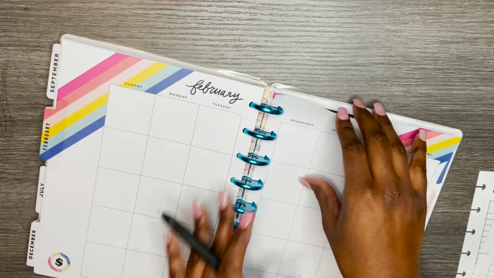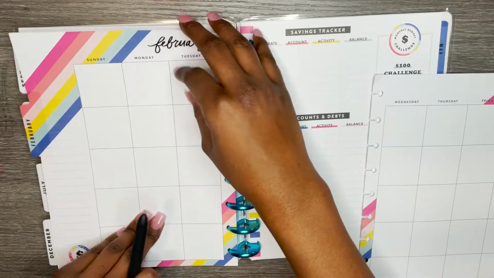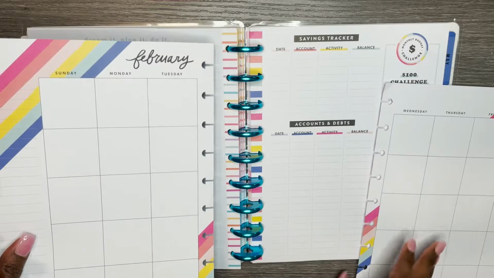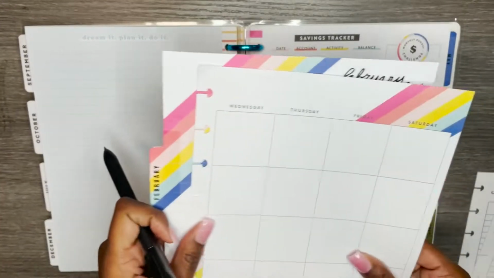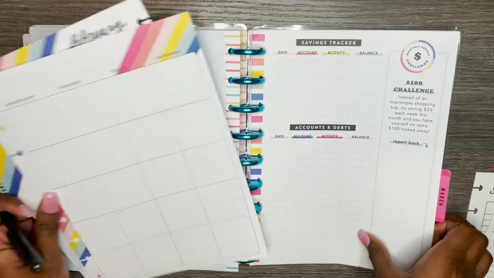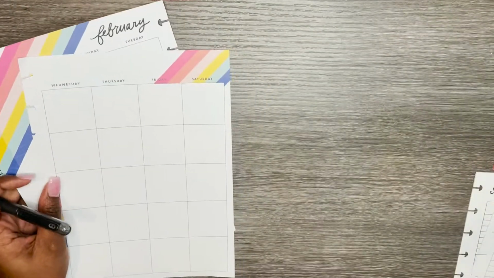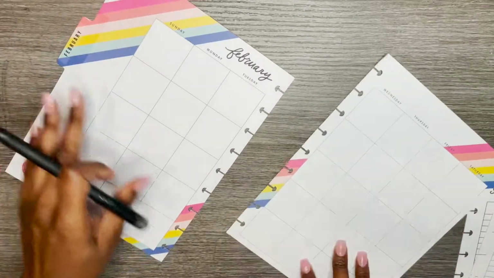Actually, I'm going to pull these pages out. These pages will actually end up in my catch-all planner. So month to month, I will take out January and put it in here. And then I'm going to take out all the February pages and put it in my catch-all planner. But for now, let me just take these pages out and work with this. Okay, so let's get started.